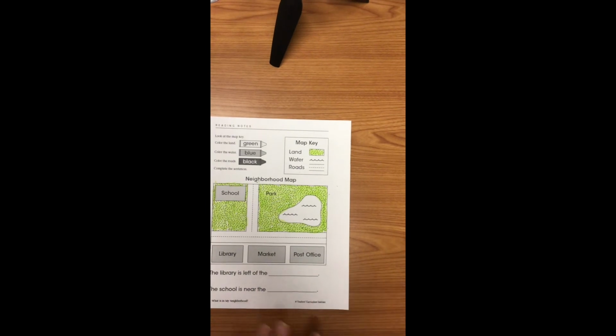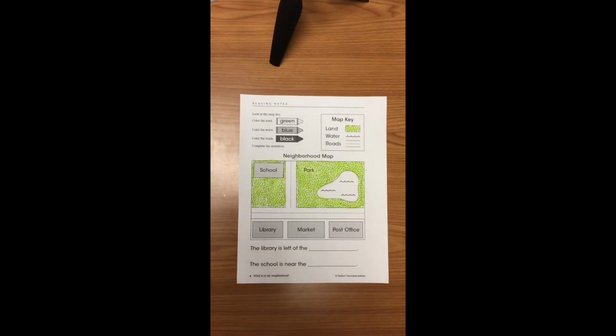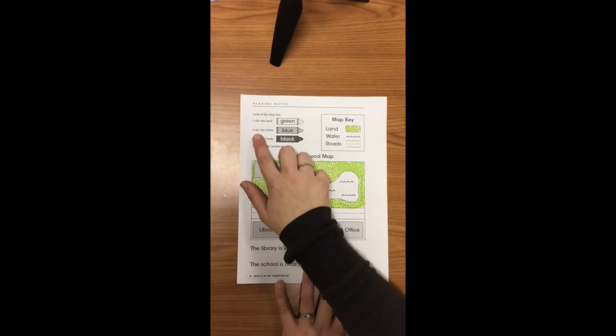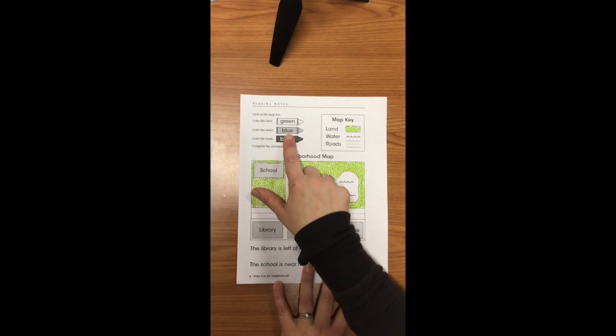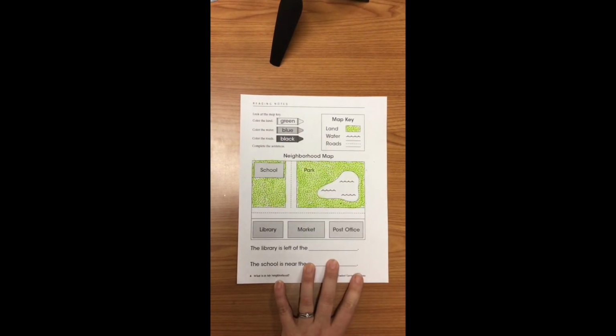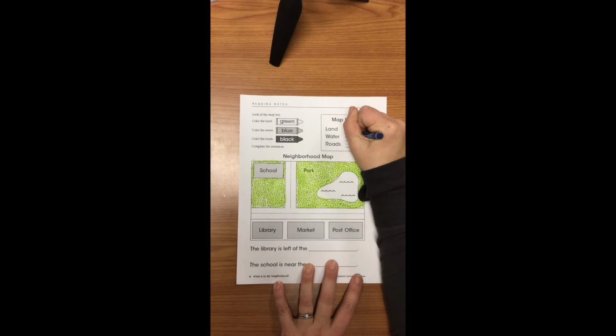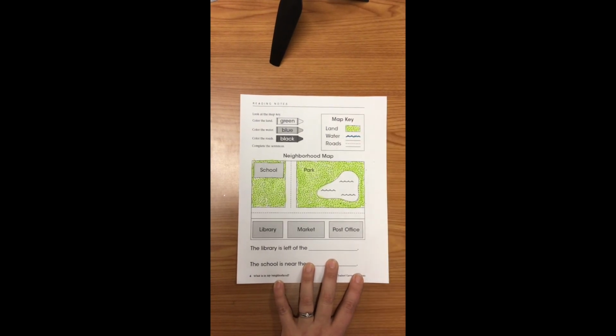All right, friends, I am done with the green, so I'm going to put the green away. The next one it says is color the water. What color word is that? Blue. Good job. Water is blue. If you want to take your blue pen on the map key and color over a little bit, that's great too.